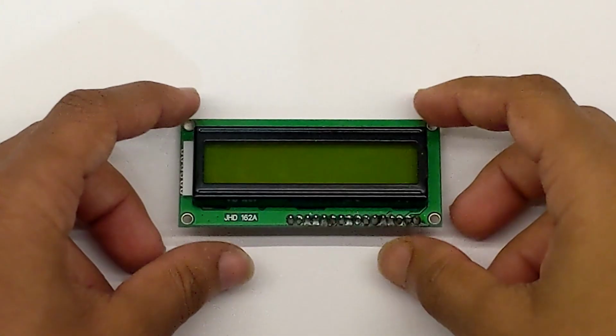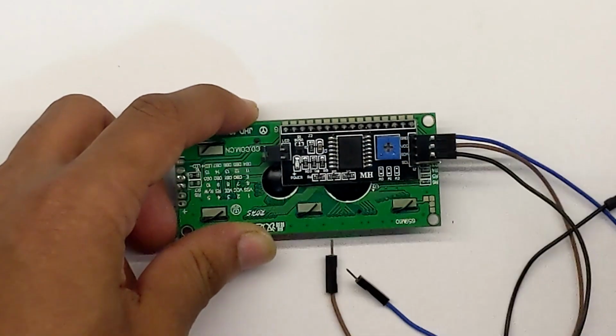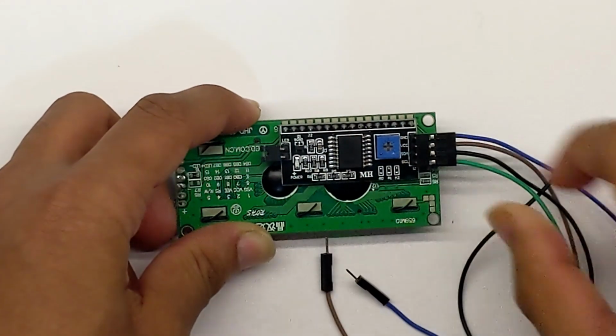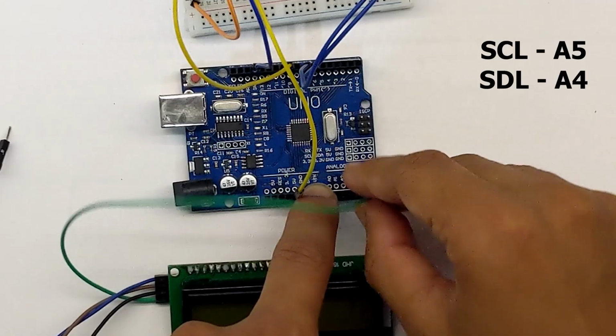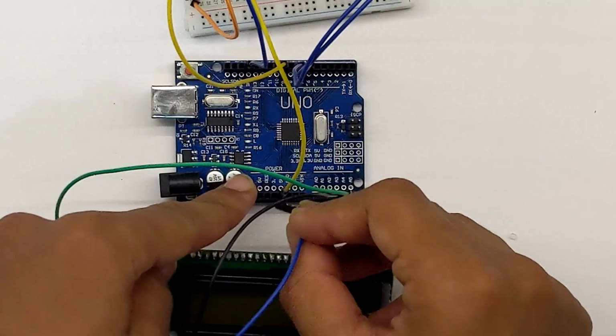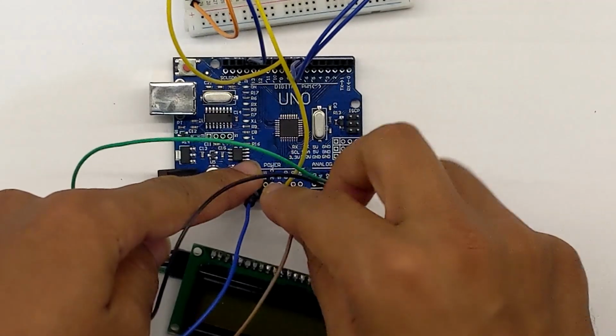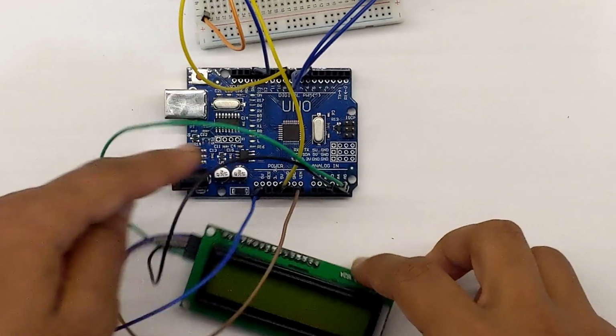Begin with an LCD equipped with an I2C module. Attach 4 female-to-male jumper wires to the I2C module's pins. Connect the SCL to the A5 analog pin and the SDA to the A4 analog pin on the Arduino respectively. Link the VCC pin to the 5V pin of the Arduino. Finally, connect the ground pin to the Arduino's ground pin.